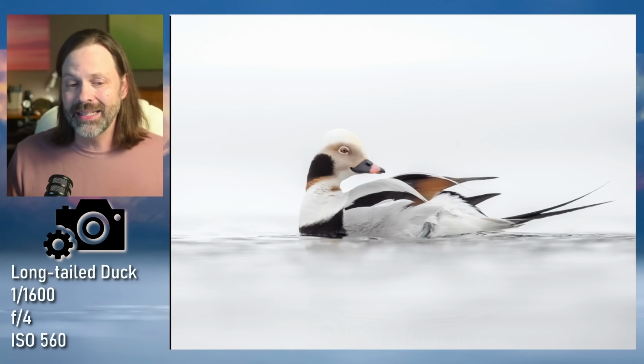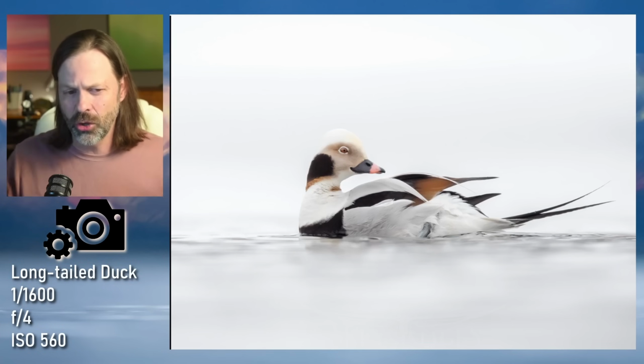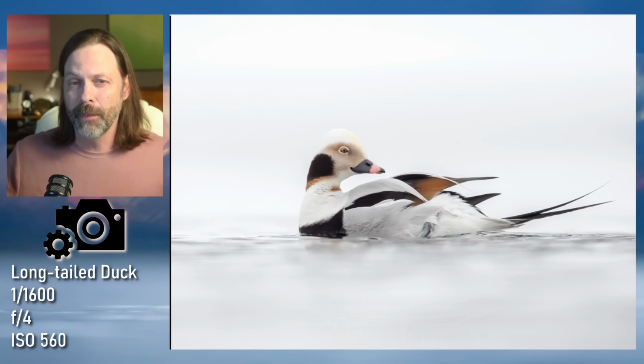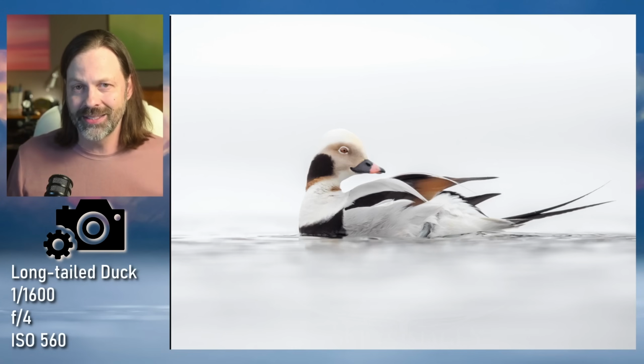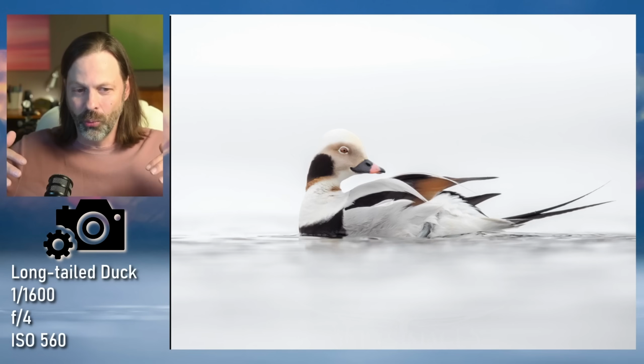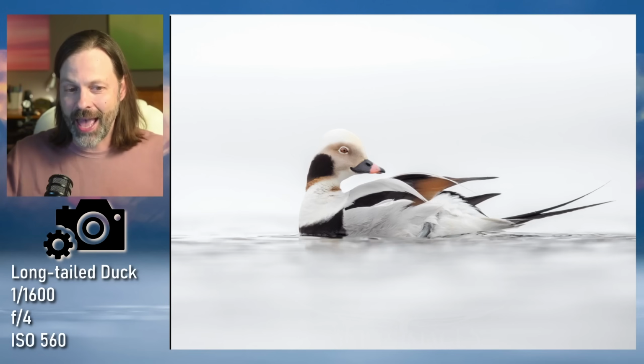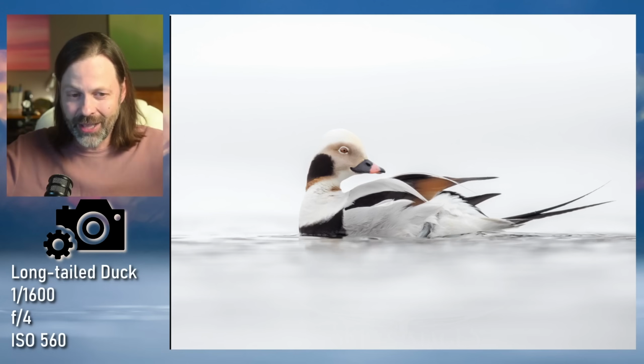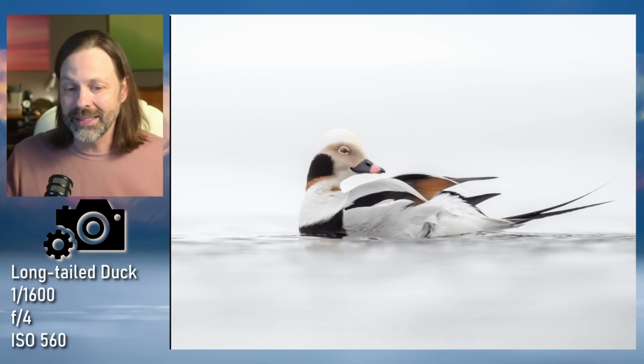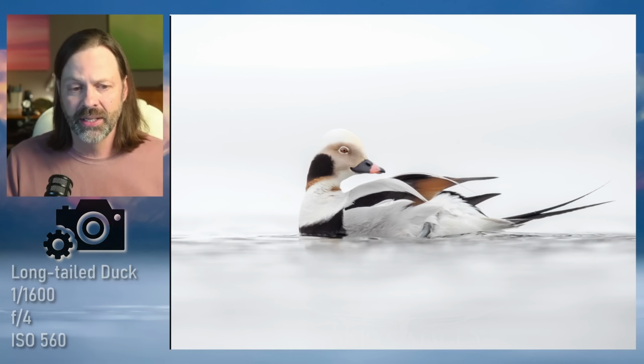And then this one is high key. It's from a series I did with this long-tailed duck. I love this. This was 3 hours after sunrise. Extremely overcast day. And being low on the water, I was just able to kind of blow everything out and just capture this long-tailed duck in a very pretty high-key setting. So I really, really liked this in terms of waterfowl.